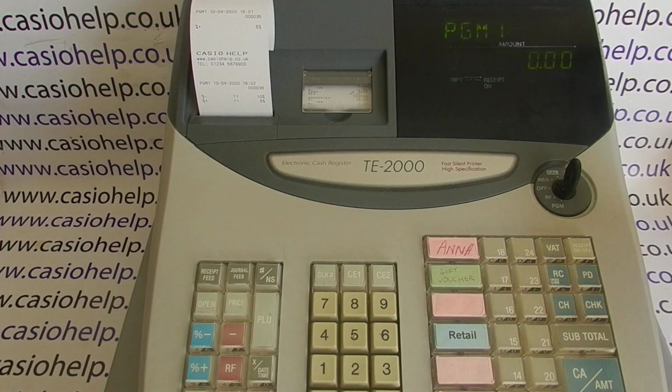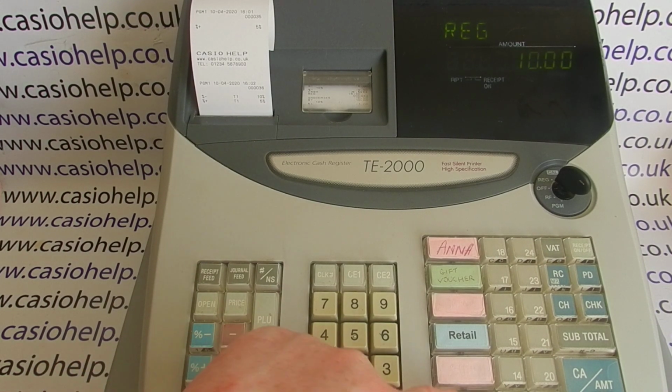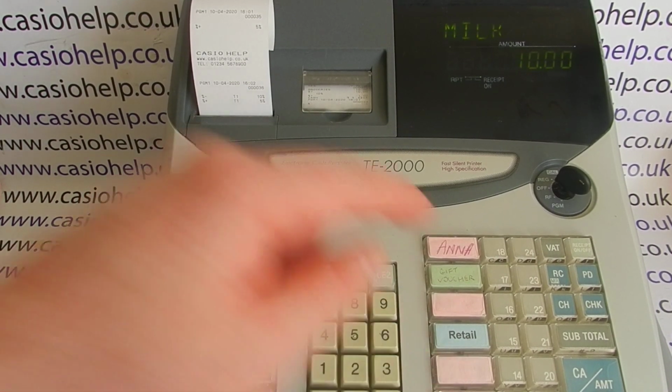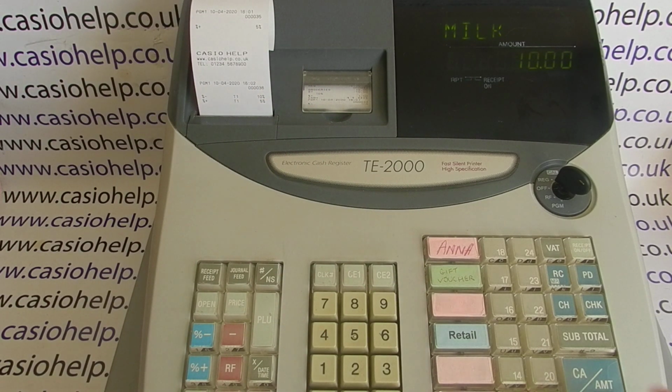Now if we turn the key back around to the REG position, let's go £10 groceries, £10 milk, subtotal, and then apply the discount. So it's taking 10% off the subtotal value. If you do it without pressing subtotal, it takes it off that specific line. If you press subtotal, it'll take the discount off the whole transaction. If you don't press subtotal, it'll just take it off the most recent line in the transaction.